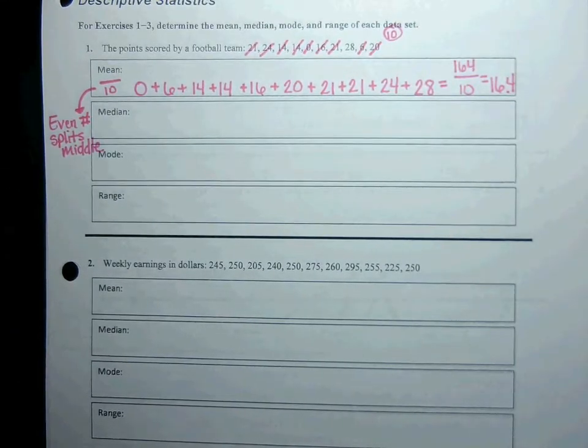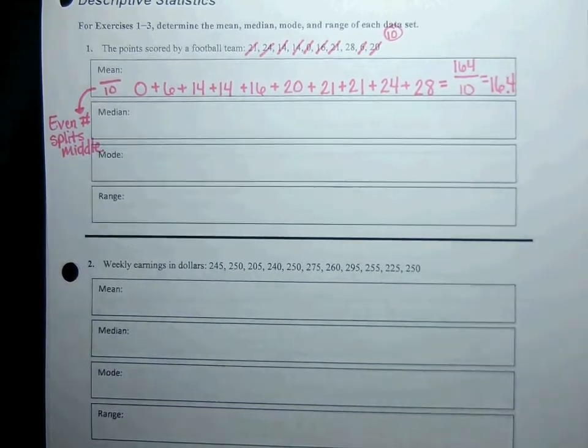That number, going back to chapter 1, is that a rational or irrational number? Thumbs up for rational, thumbs down for irrational. It is rational. It's an easy decimal. Irrational has a whole bunch of different numbers at the end.